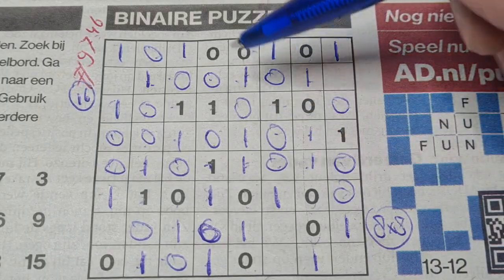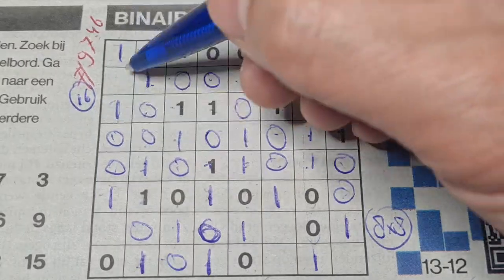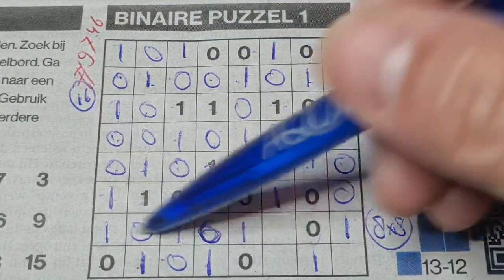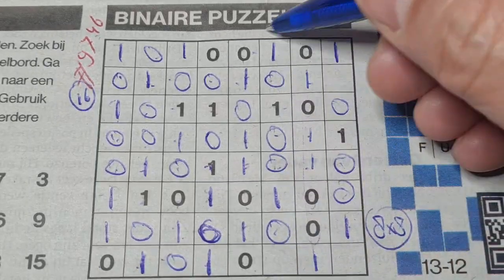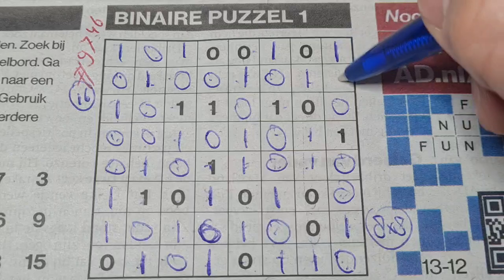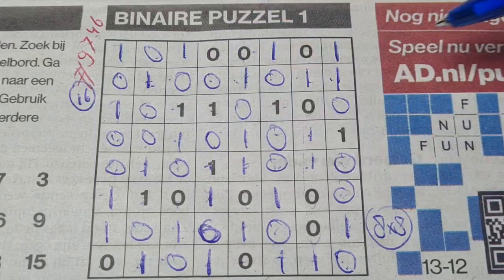And between the ones comes an O. 4 O's we have here, so the rest are ones. 4 ones we have here, so the rest are O's. 4 O's we have here, so the rest are ones. Double ones, here no, there no. And 4 O's we have here, so the rest are ones. Double check: 1, 2, 3, 4. Correct, in 3 minutes.